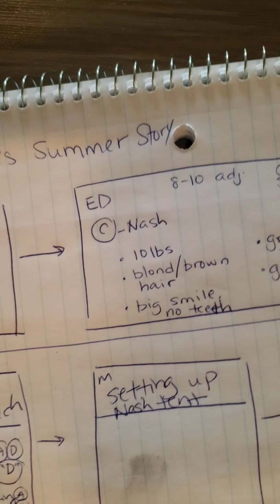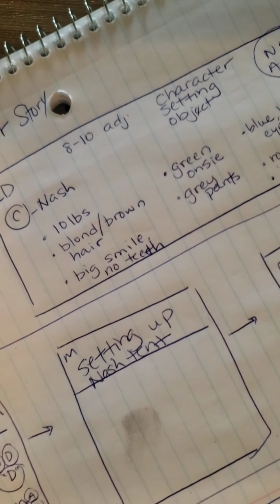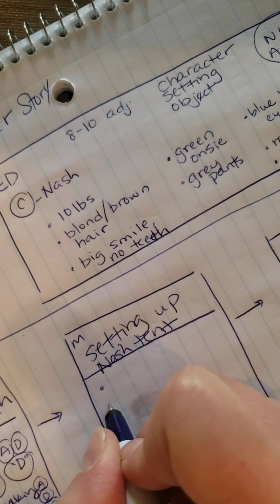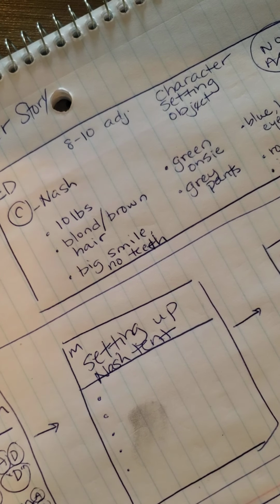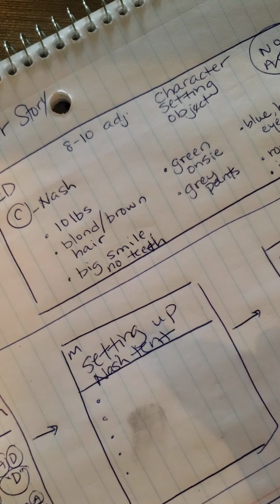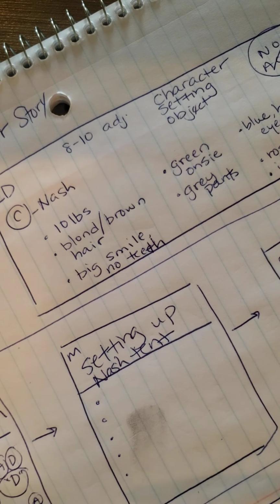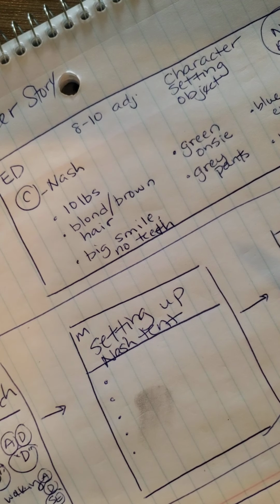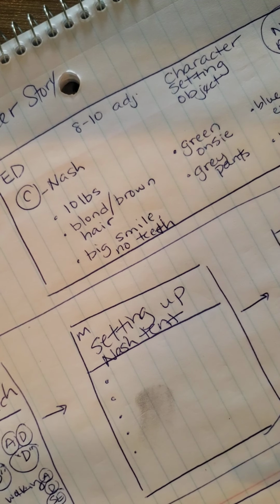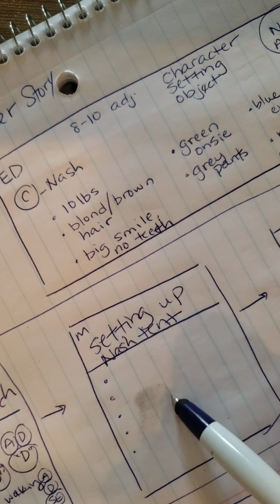Okay. Then setting up Nash's tent. Same thing, I'm going to do bullet points of all the things that I'm doing in that part of the story. So my husband and I will be talking to each other, we'll be taking things out of the bag, we'll be popping open the tent. Nash is getting covered in sand, he's crying because he's so hot. Those types of things are all going to go in here.